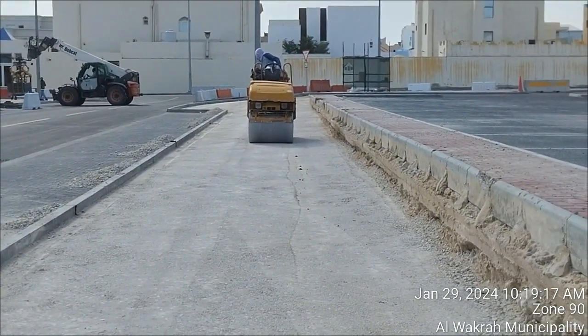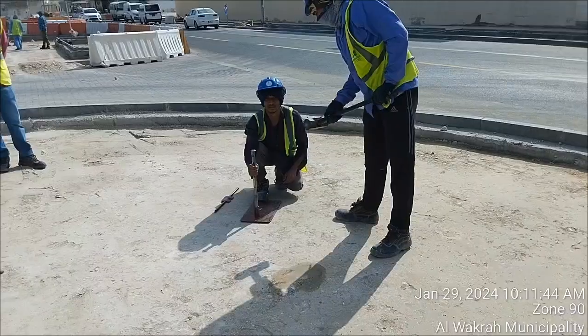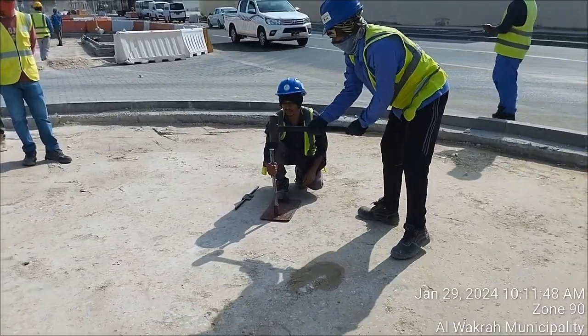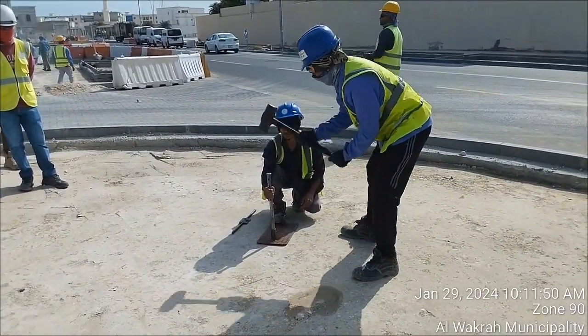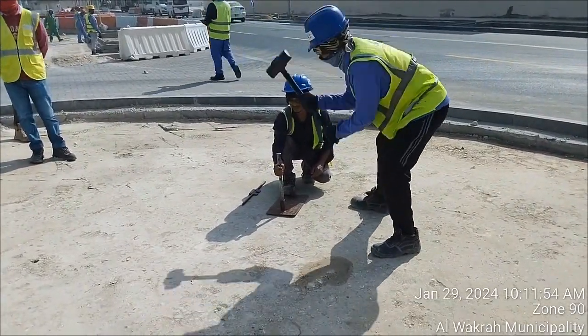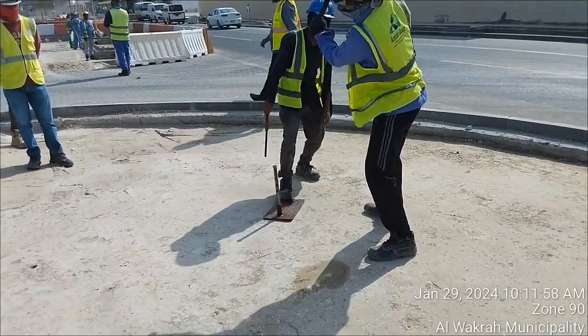Now the compaction is ongoing here for the final road base. As you can see, the final compaction will continue until it reaches the required density. The required density we need is 100% compaction for the road base. The thickness of the road base layer is 150 mm as per the second detail of the pavement drawings.